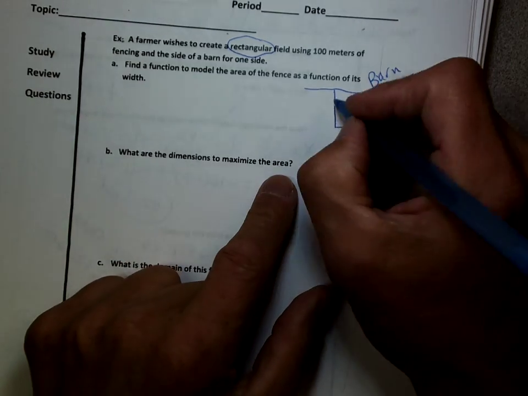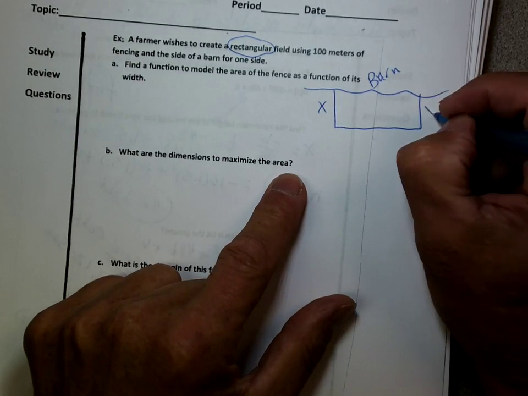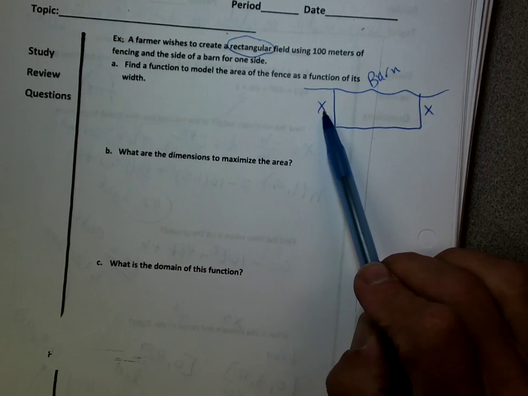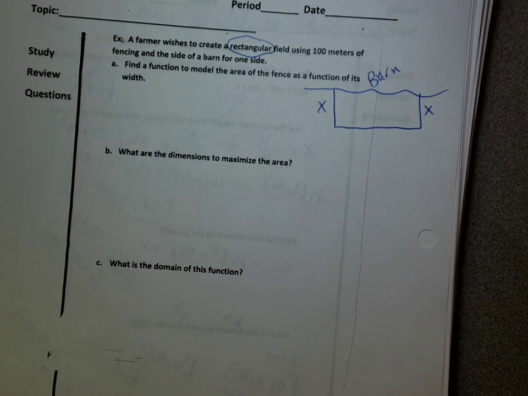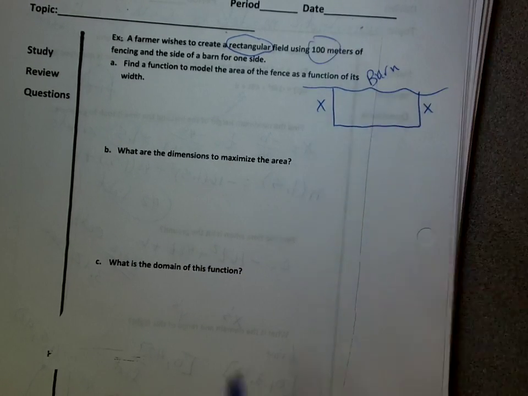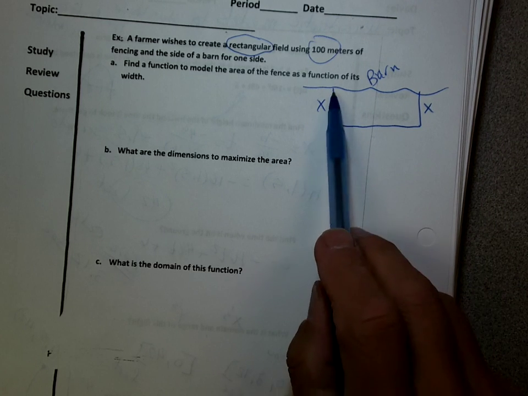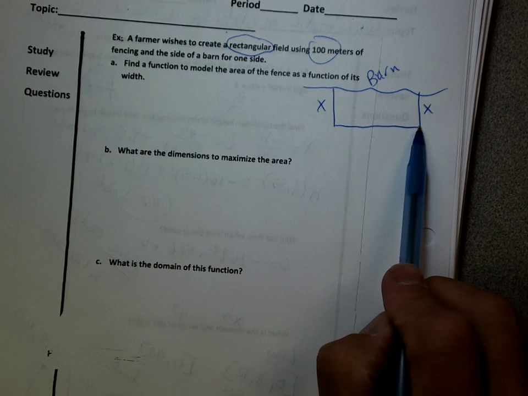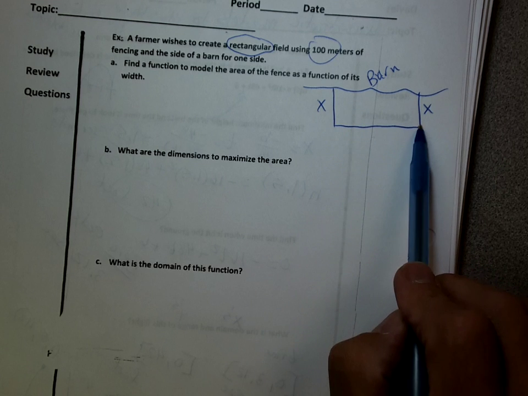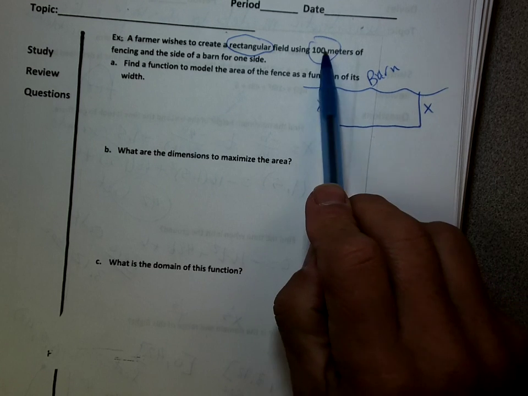So let's start off with this. Let's make this side x, and of course this side's also x because it's a rectangle. These two sides are equal. Now, I've got 100 meters of fencing. So what I use here and here would be used up, and what's left over we would take away from the 100 meters.